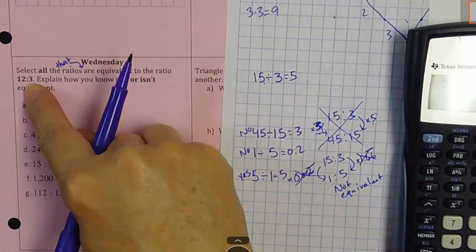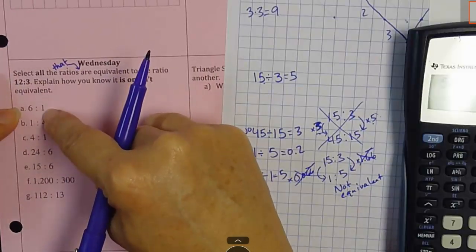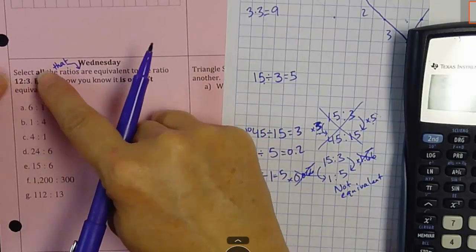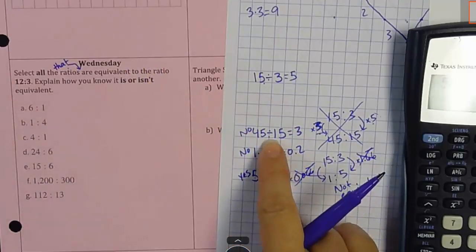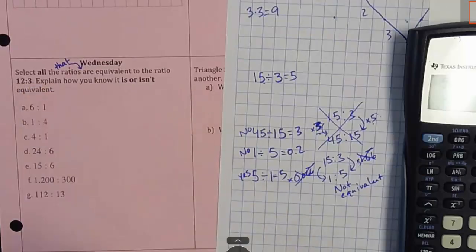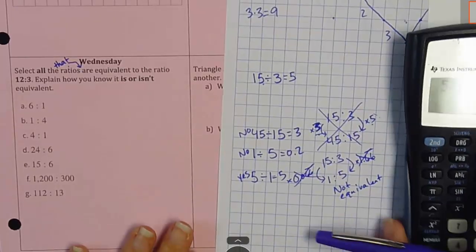So starting with 12 to 3, what would you have to multiply by to get to a 6 and a 1? What would you have to multiply these by to get to a 1 and a 4? Or you can do the division and see 12 divided by 3, what does that equal? Is it the same as these if I divide? If they're the same, it's an equivalent ratio. If it's not, then you know it's not equivalent.